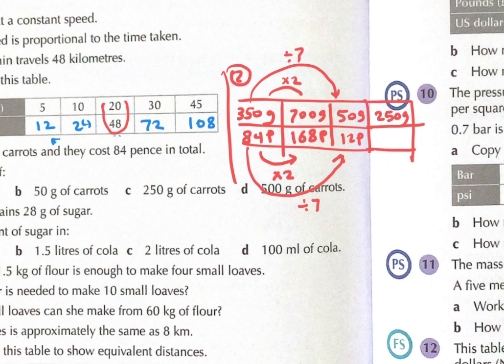60. Good job. So multiply 12 by 5, you get 60. So the cost is 60 pence. Can we do it without the table? Yes, you can.